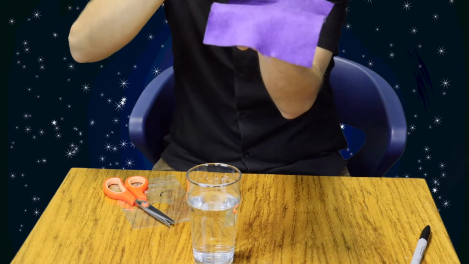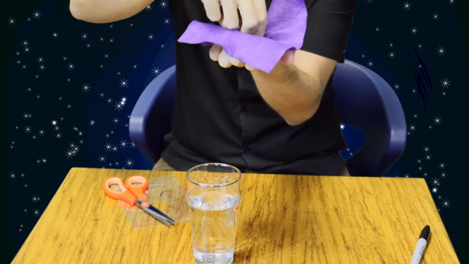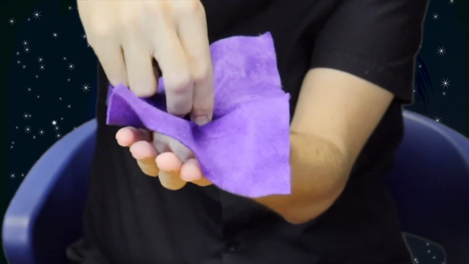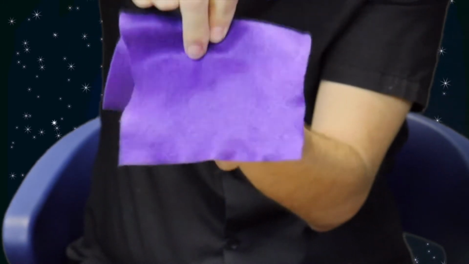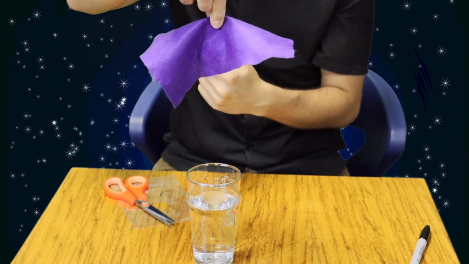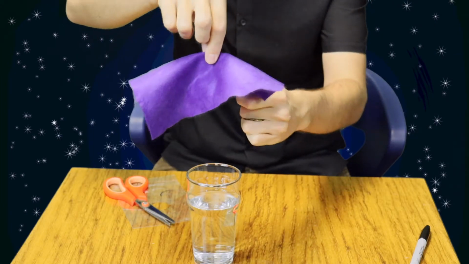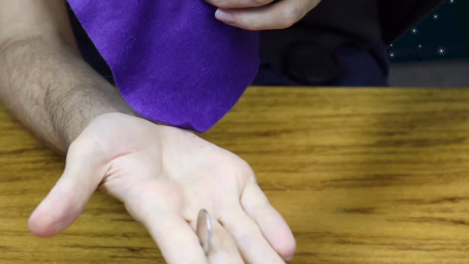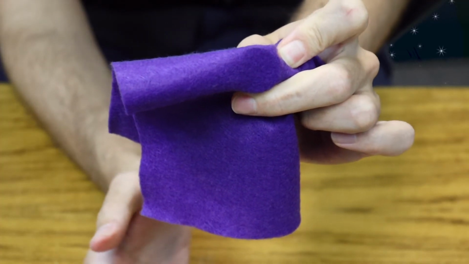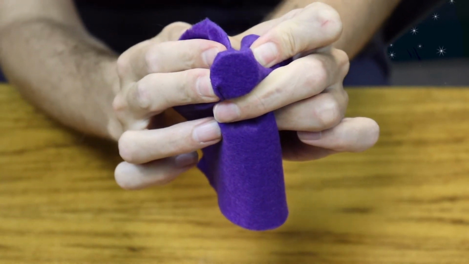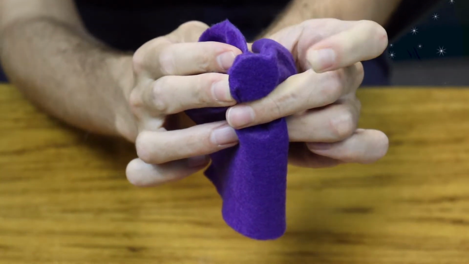Here is the tricky part. Make it look like you are grabbing the quarter with the cloth, but really, you are dropping the quarter into the palm of your hand while grabbing the plastic coin. The quarter is now hidden in your palm. Show the audience the outline of the plastic coin through the cloth. It will look like a quarter.